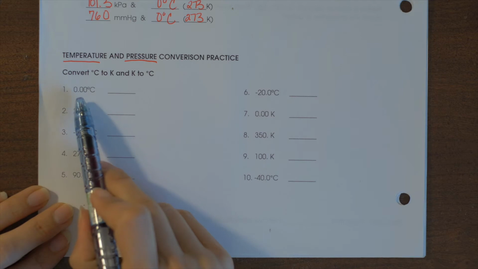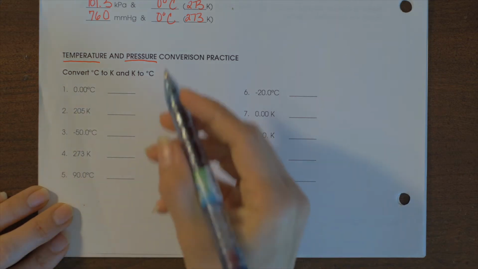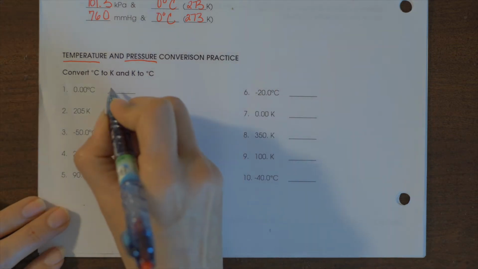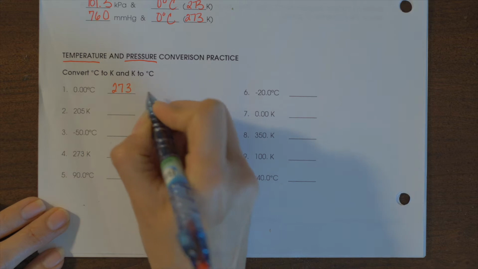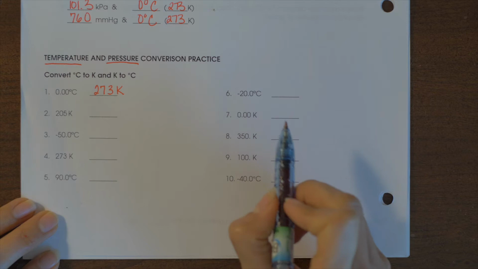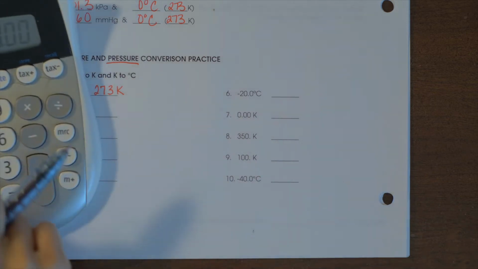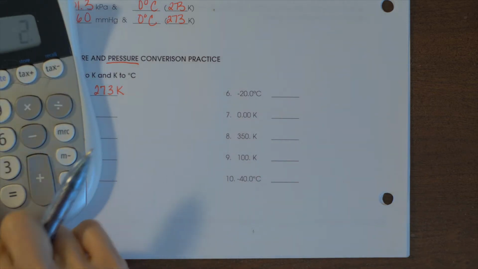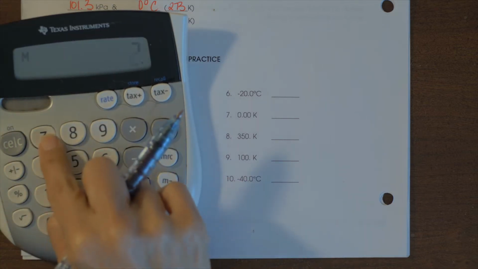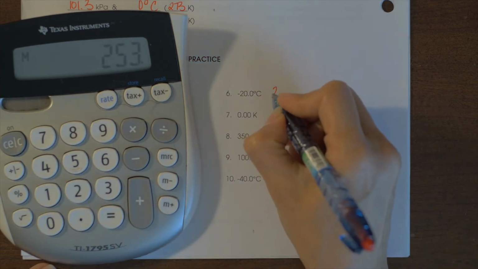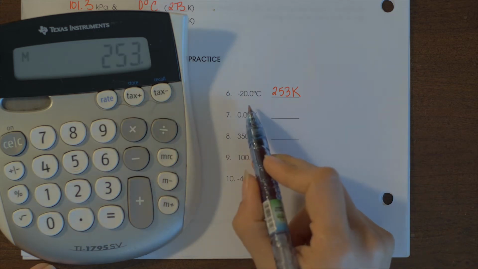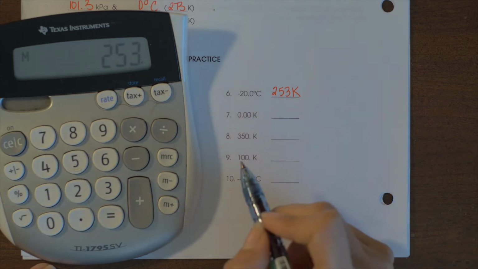If we have 0 degrees Celsius, all we need to do in our calculator is take 0 and add 273, which would of course be 273 Kelvin. Okay, let's do another Celsius. Now notice this one is negative 20 degrees Celsius. Most of you should be able to do this in your head, but negative 20 plus 273 equals 253 Kelvin. And that is really the extent of it. You take the Celsius, you add 273 to get the Kelvin.